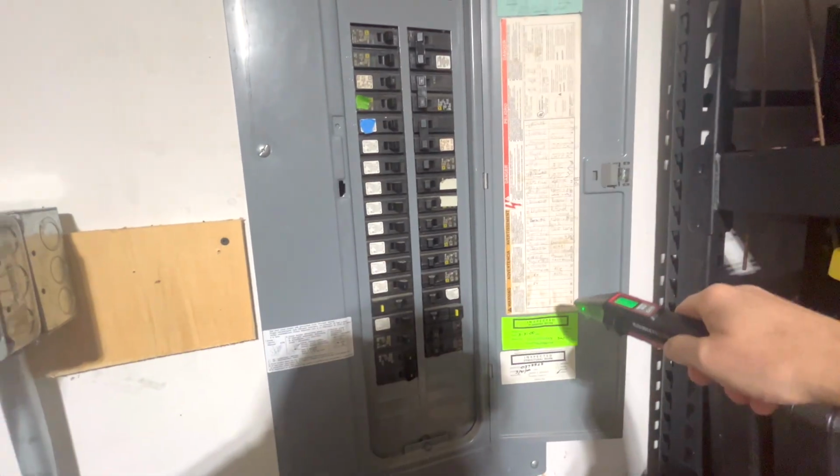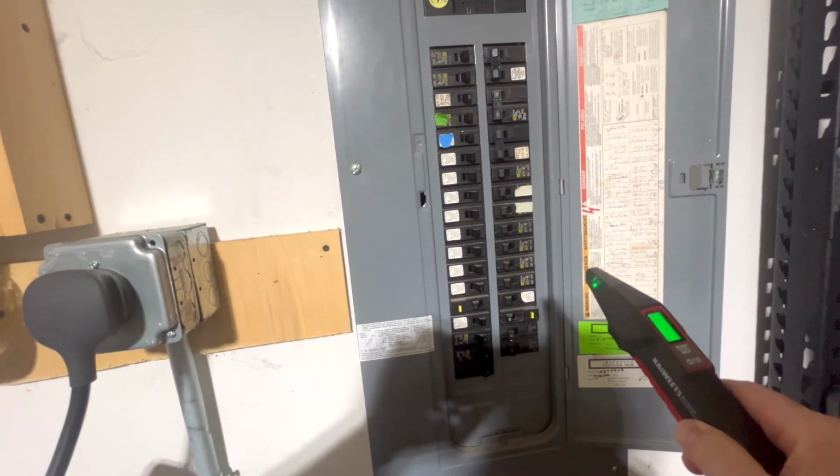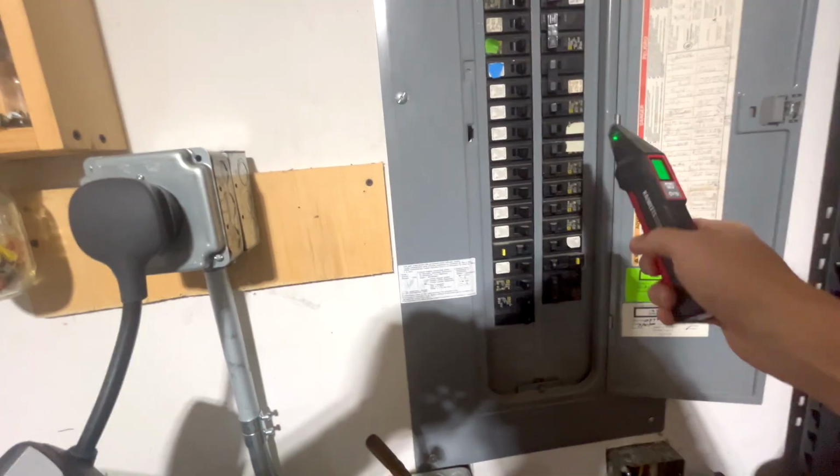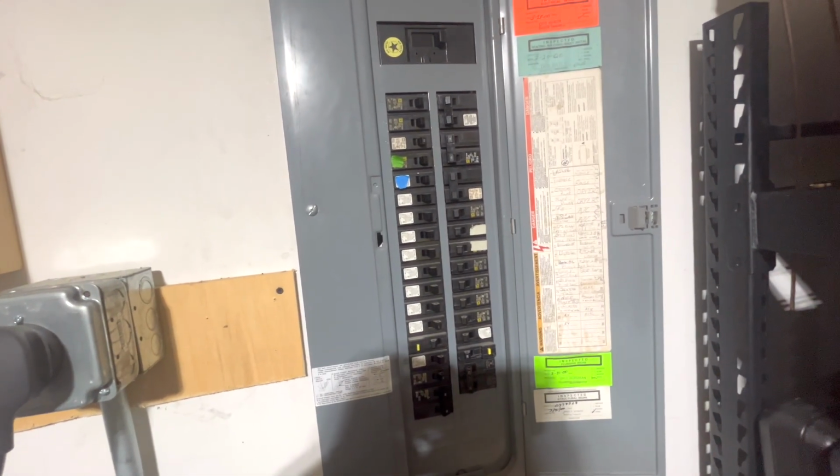But if you didn't have this all listed out here, you can use this to find the circuit that had that tester in it. It identifies it, and then you can go ahead and turn it off, and you're safe to deal with that particular circuit.